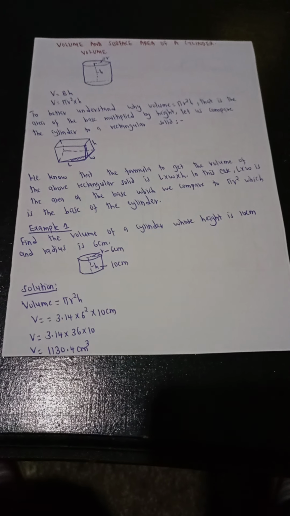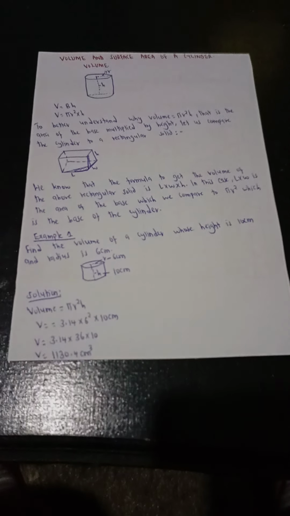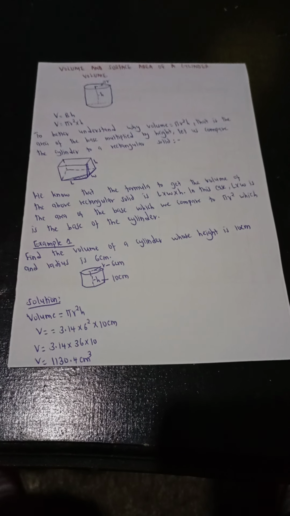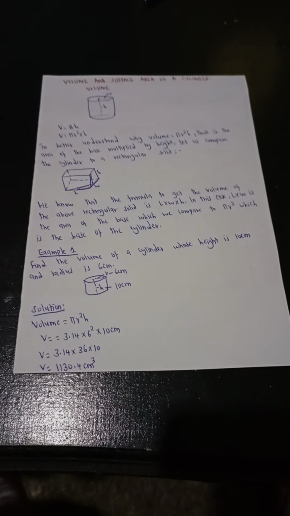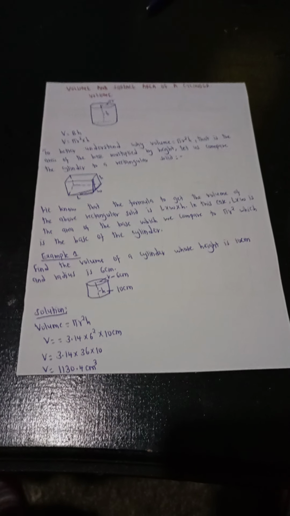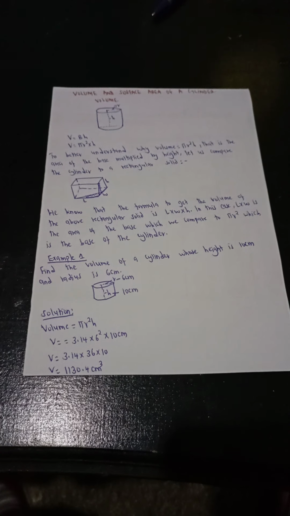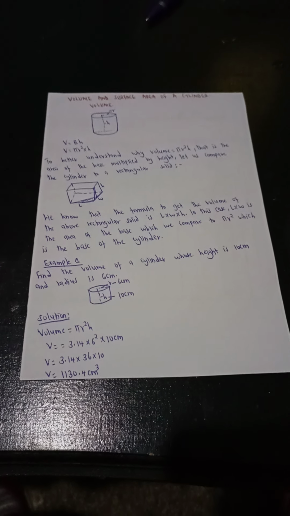So we're going to start with the volume of the cylinder. As you can see, the volume of the cylinder is base times height, and the base is pi r squared, then you multiply by the height. To better understand why the volume is pi r squared times height, that is the area of the base multiplied by the height, let us compare the cylinder to a rectangular solid. You can see the solid there.